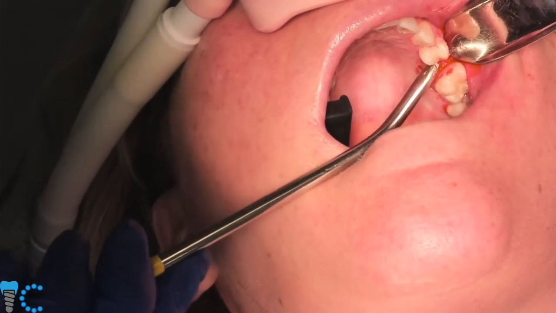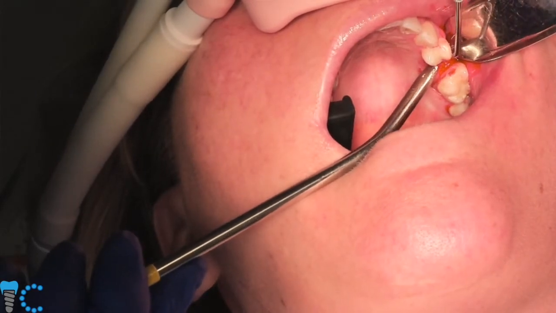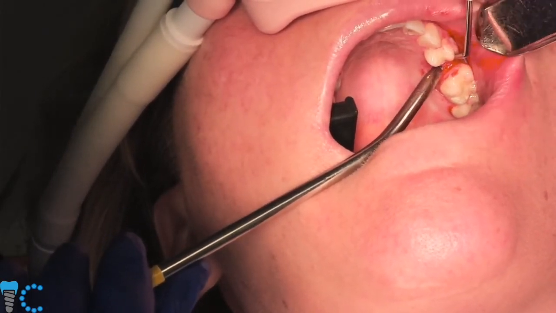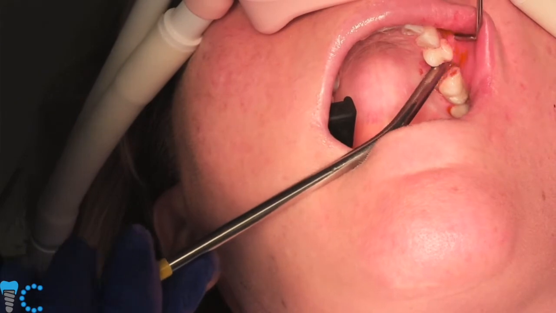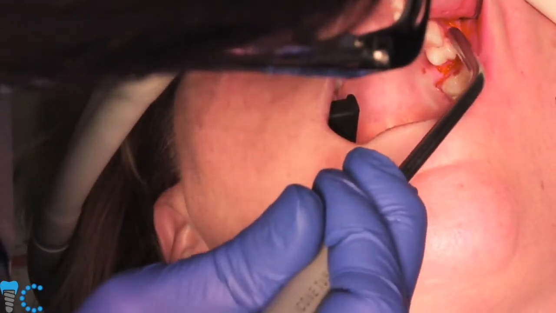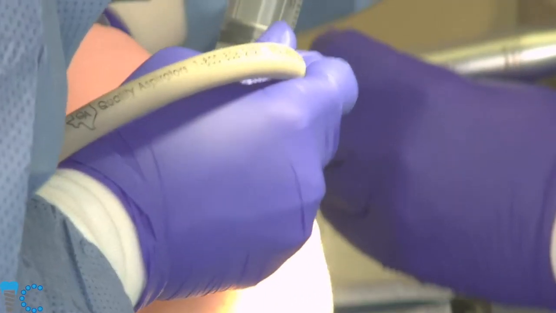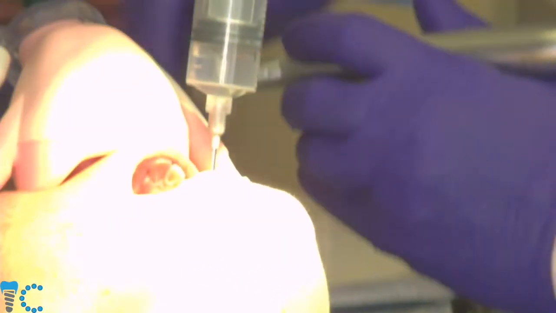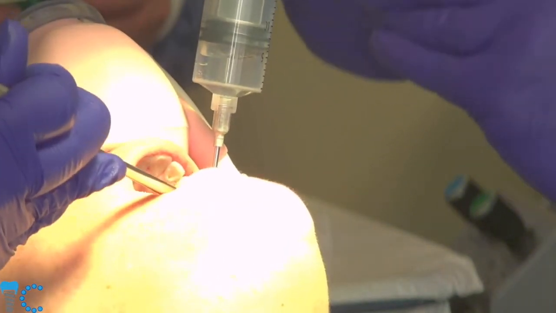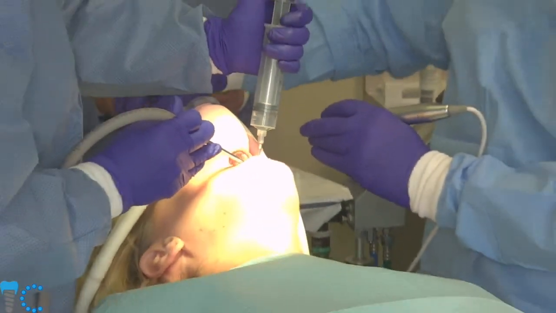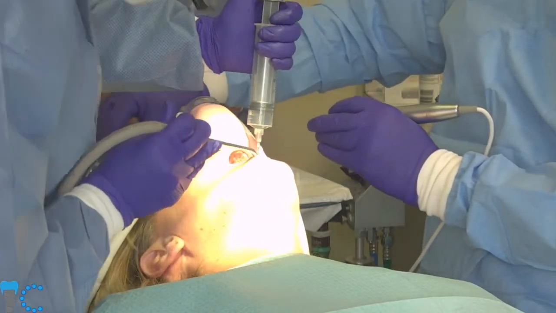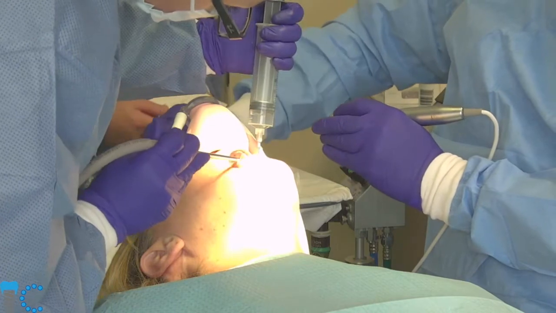So we backed our tap out successfully. And now we have a fully prepared osteotomy. So everything goes as anticipated. We shouldn't really need the handpiece anymore.